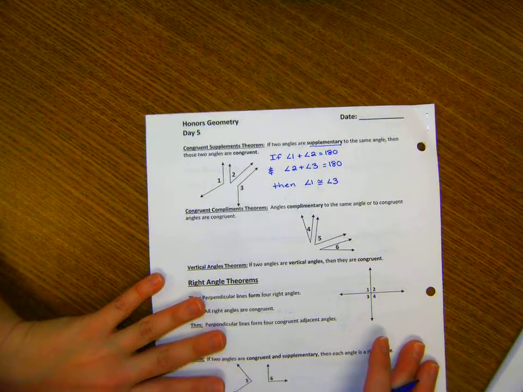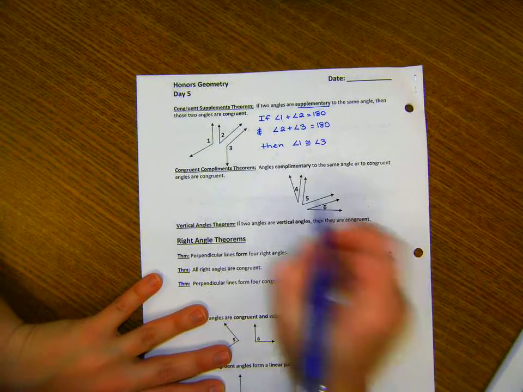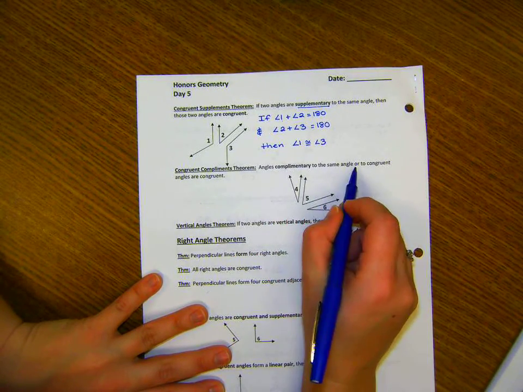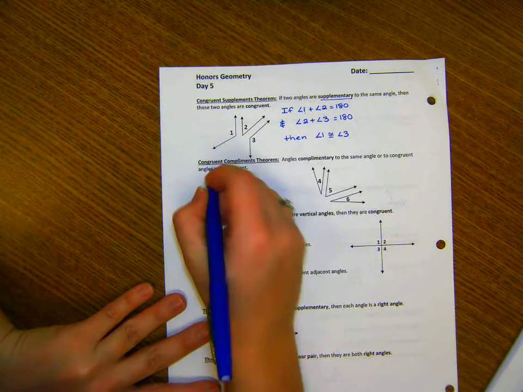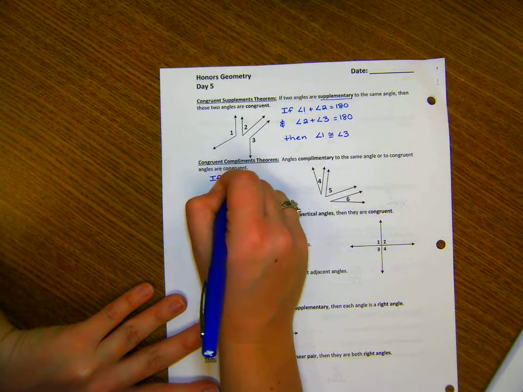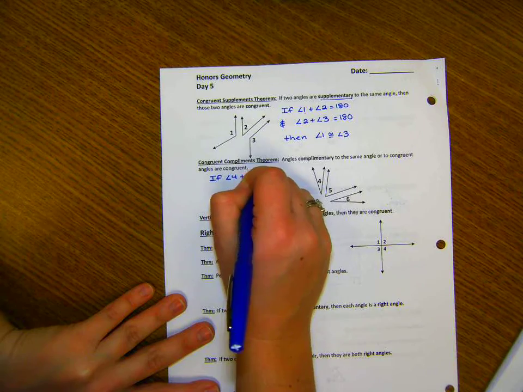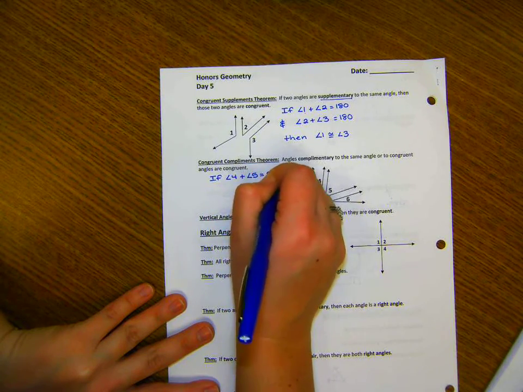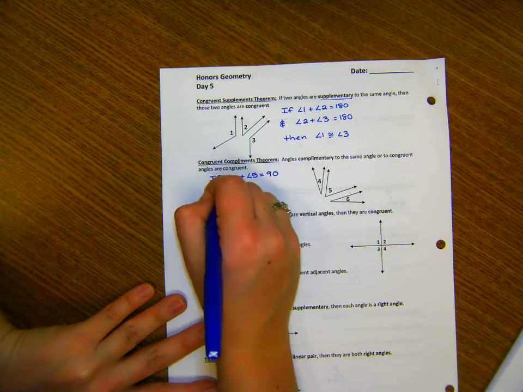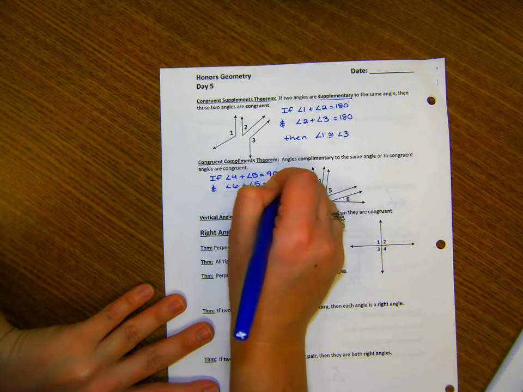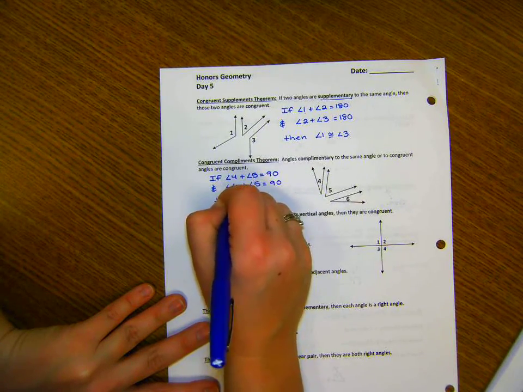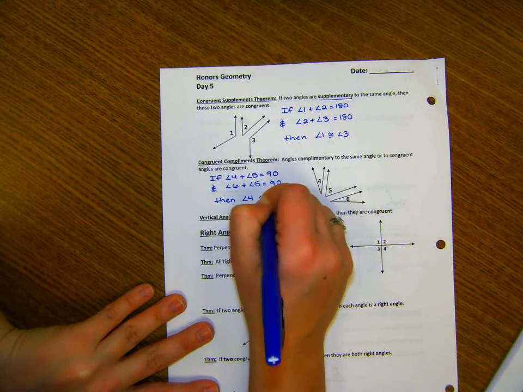Okay, it works with complement also. If two angles are complementary to the same angle or to congruent angles, then those two angles are congruent. So we can say if angle 4 plus angle 5 had a sum of 90, and we'll say angle 6 plus angle 5 also had a sum of 90, then angle 4 and angle 6 are congruent angles.